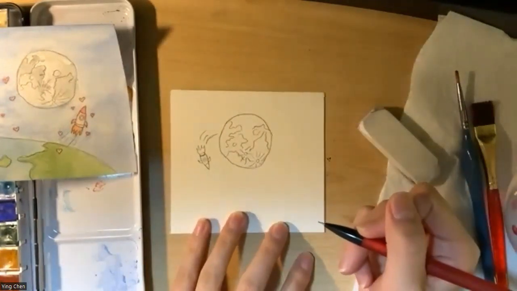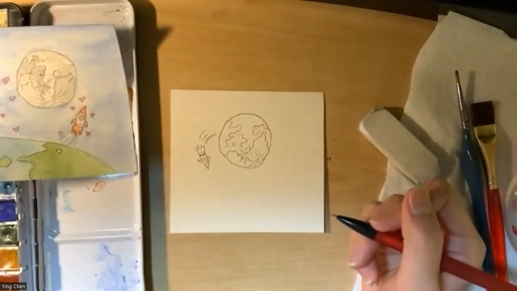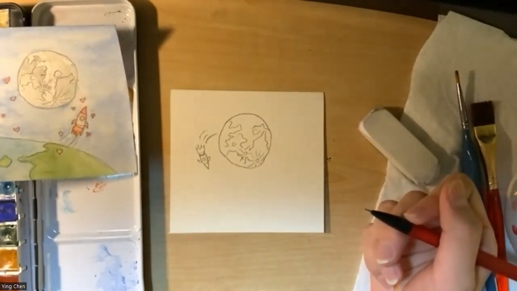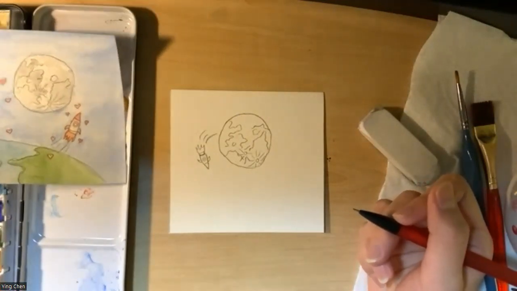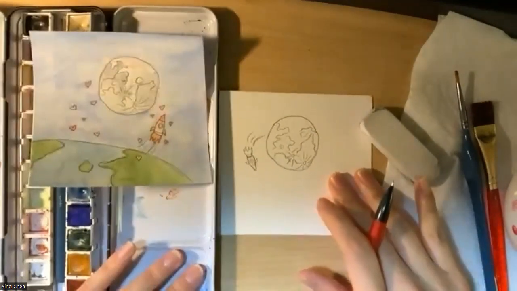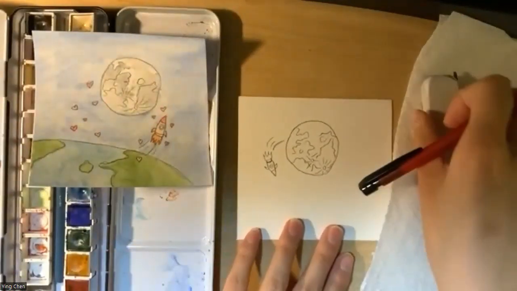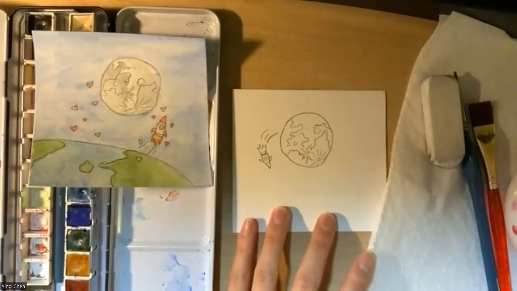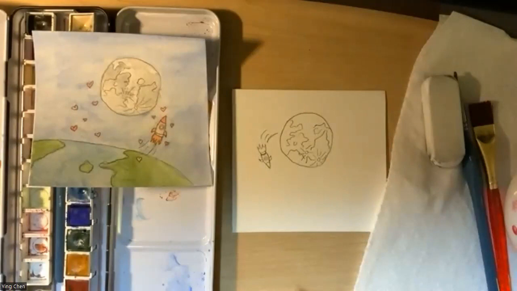We'll add the hearts at the very end to make sure that everyone knows the trajectory. Okay, I'll just let everybody work on the rocket for a bit. Move these over here.